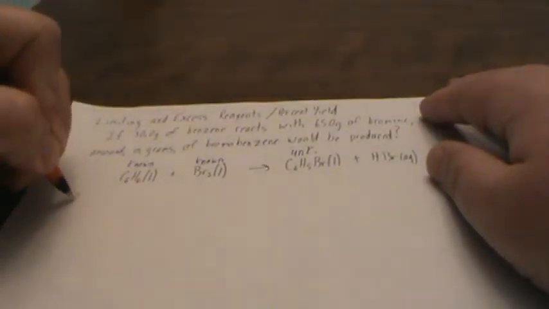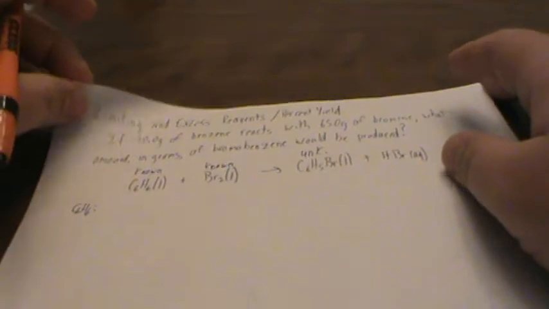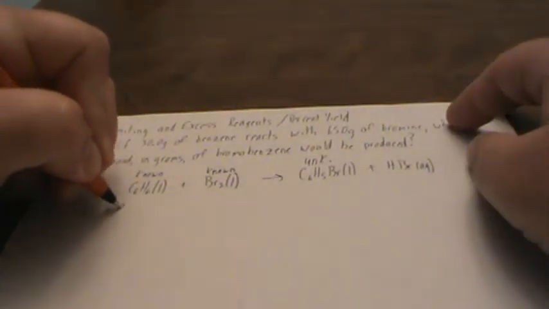So let's start with benzene as our first known, and it says that we have 30 grams of it.